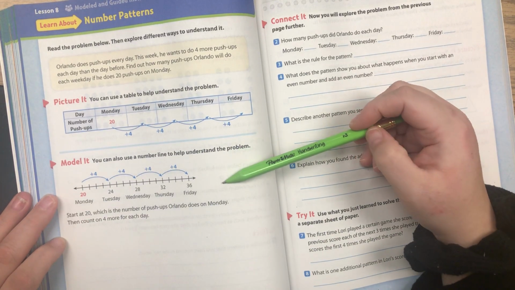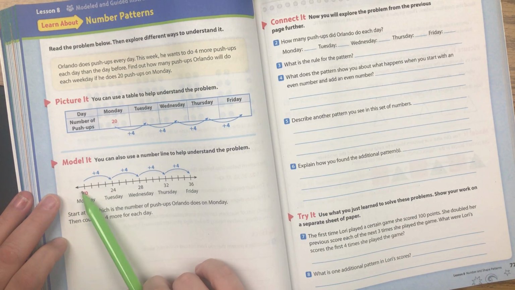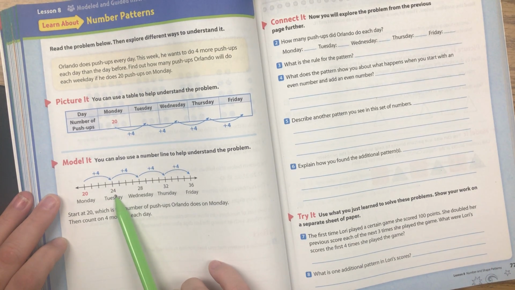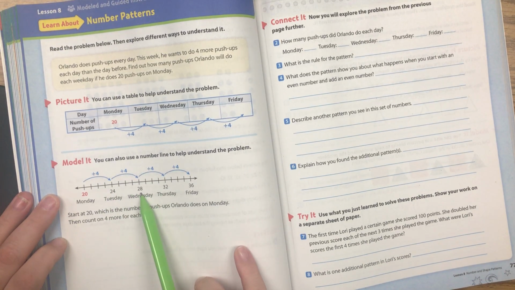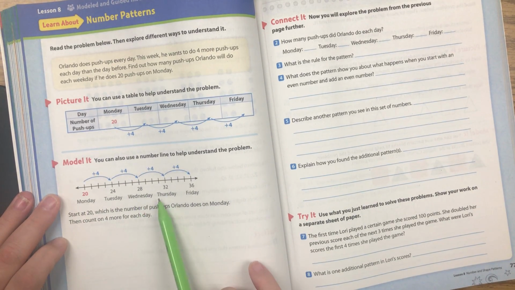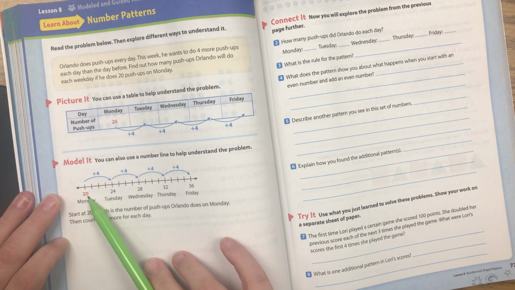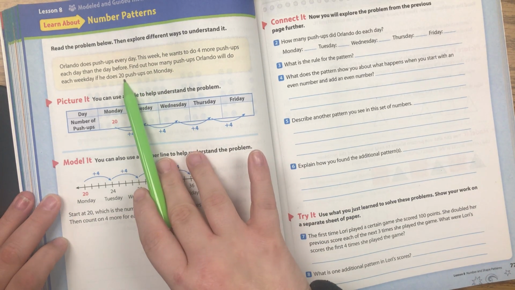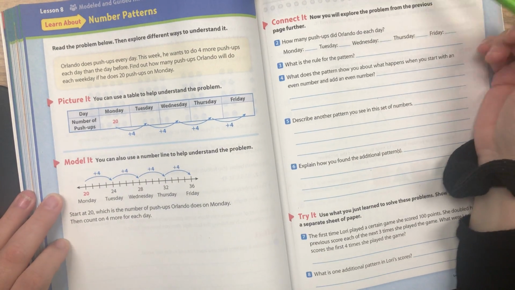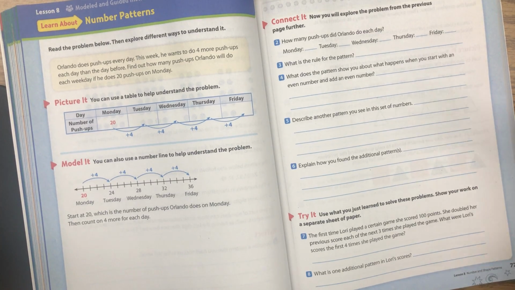Then you could also draw a number line to help you understand the problem. If you start on Monday and add 4 for Tuesday, you would jump 4 spaces to get 24, jump 4 more every day. And see, I like how they labeled the days of the week down here so they didn't miss a day. And you always start at 20 because that is the number of push-ups that he wants to start with on Monday. So let's go ahead and answer our questions on page 77 about this problem.